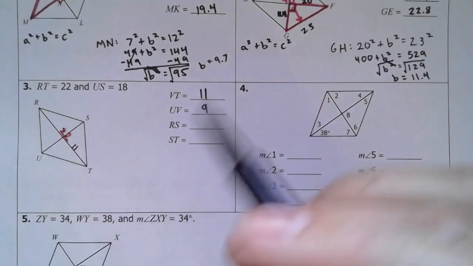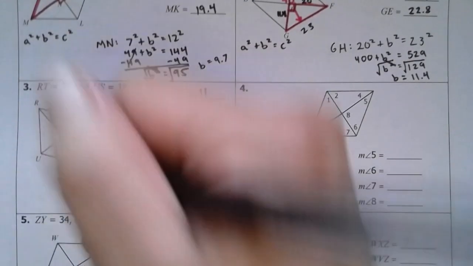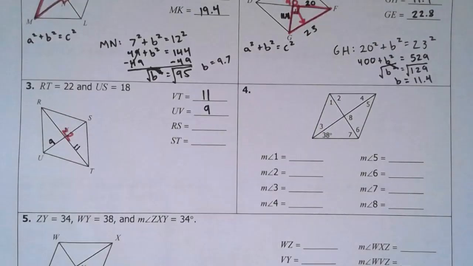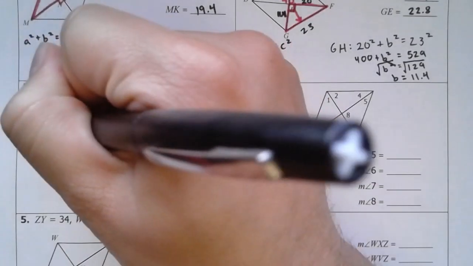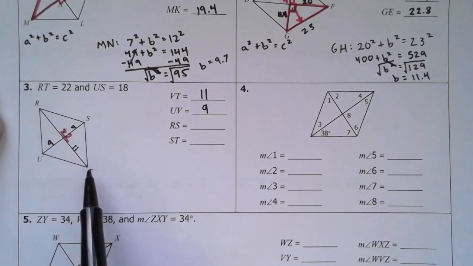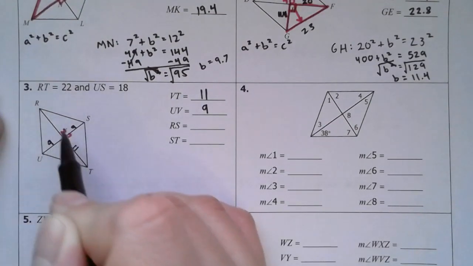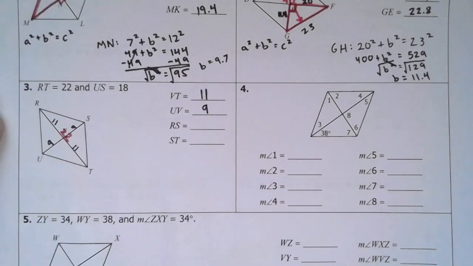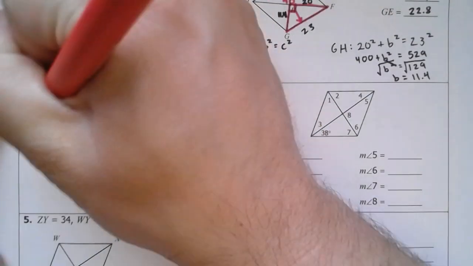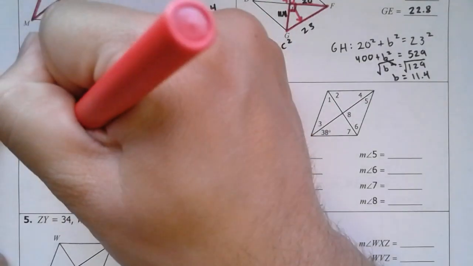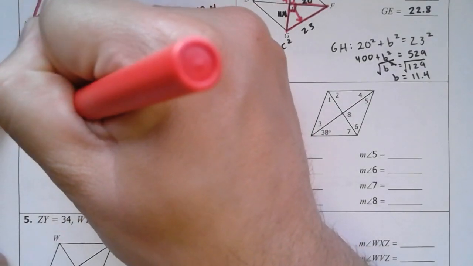So let me write in the other two lengths I know. So I know that one's 9, and I know this one's 9. Okay, and the entire thing is 22, so half of it is 11. The other half here is also 11. So what I'm going to do now is, because I'm finding RS, I'm going to take this red triangle here.